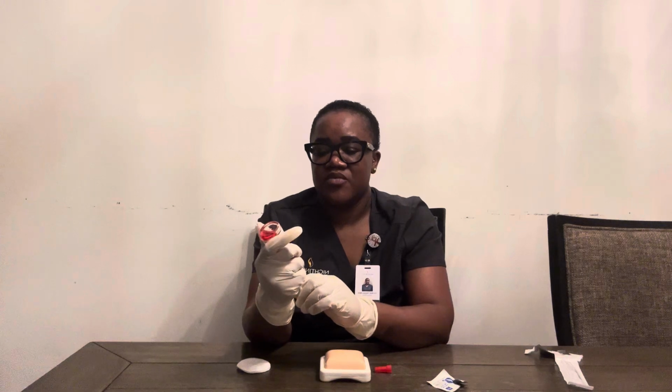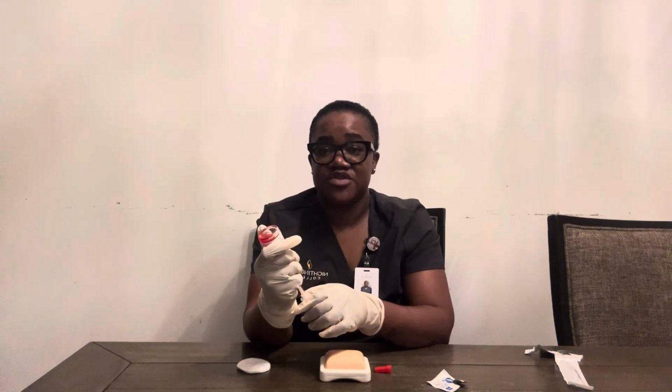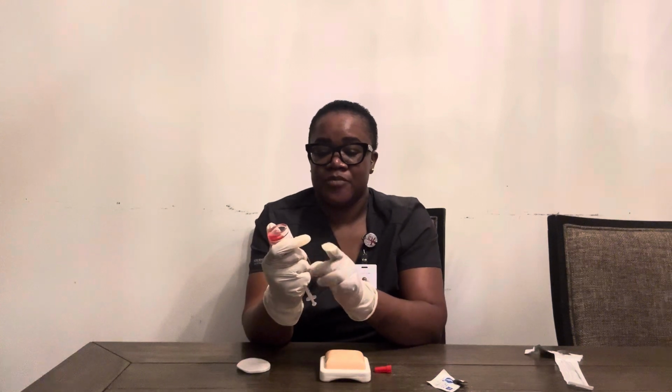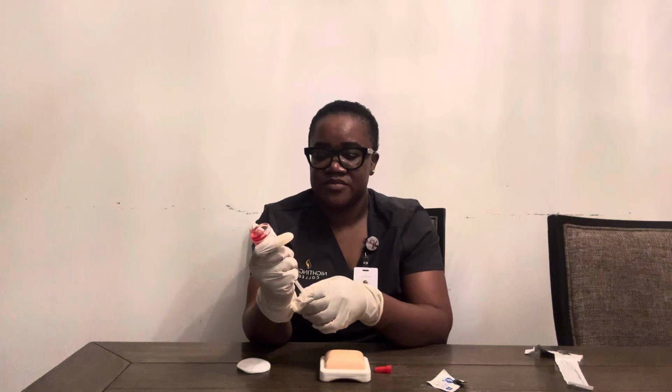All right, so now I need to withdraw my medication, which is supposed to be 0.1 ml. I'm gonna tap for any bubbles.